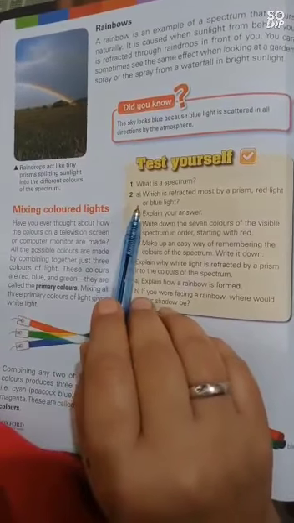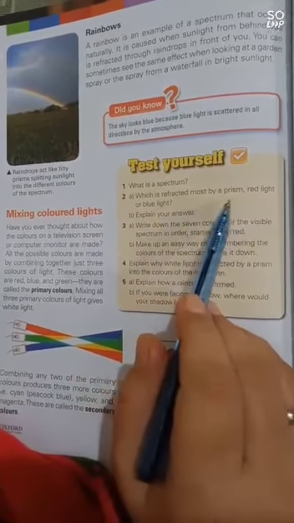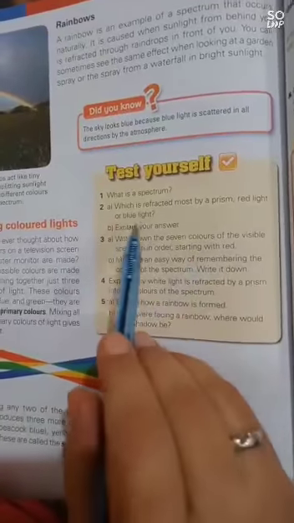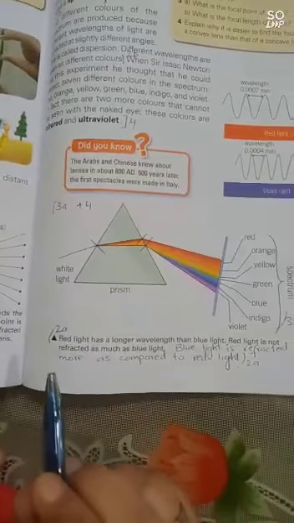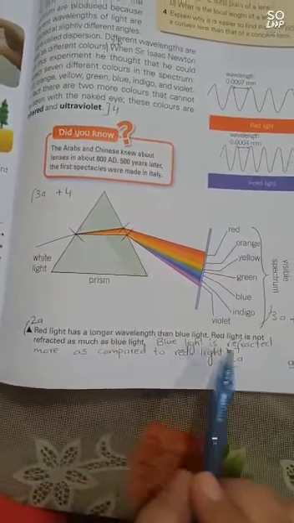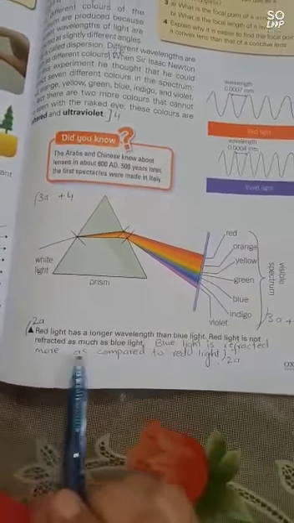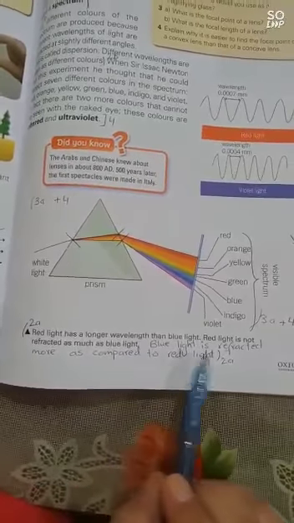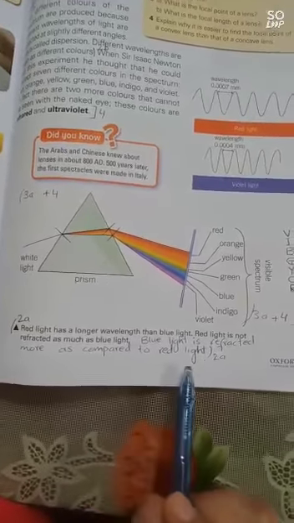Question number 2, part A. Which is refracted most by a prism? Red light or blue light? The answer is red light has a longer wavelength than blue light. Red light is not refracted as much as blue light. Blue light is refracted more as compared to red light.